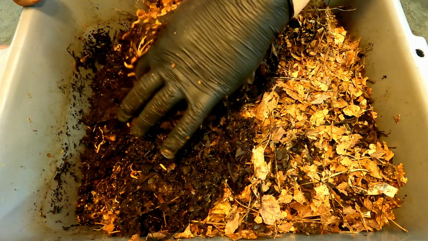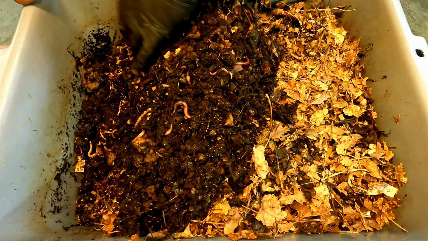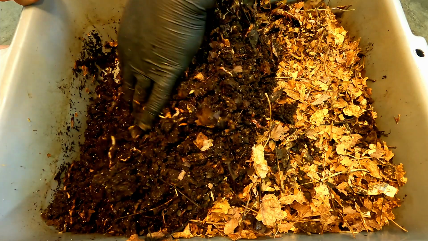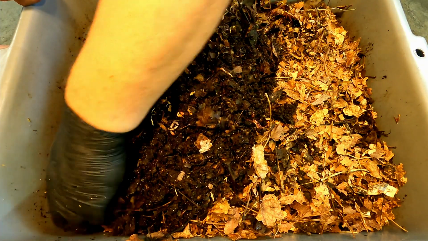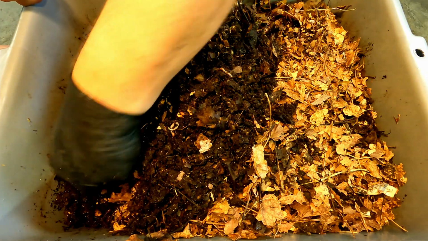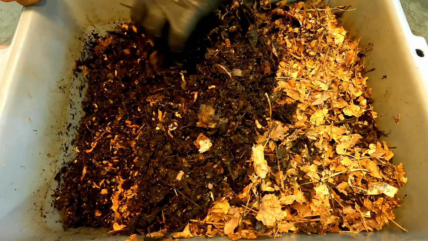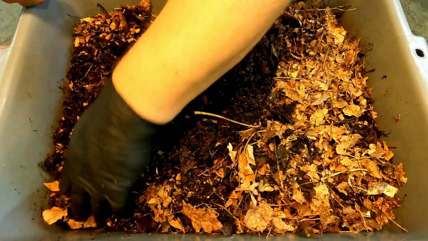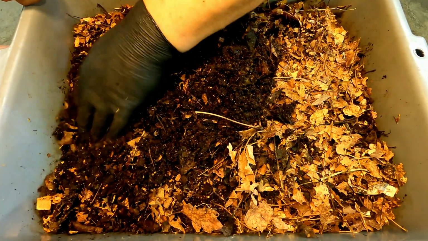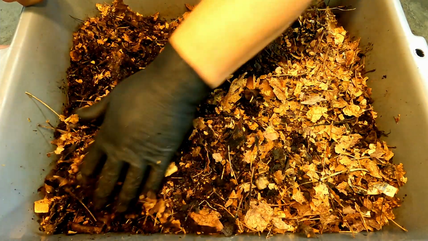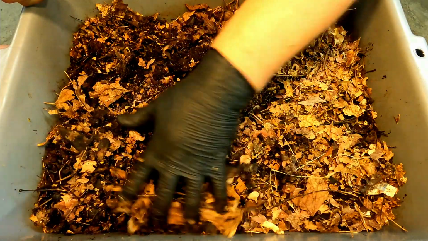Here too, we see a pretty good number of worms hanging out on the outskirts of this side. And the castings look really nice too. That I believe is clearly a sign of the fact that we've got just more worms here, perhaps not so much because it's a week older, but because of a larger worm population working the material down in here.